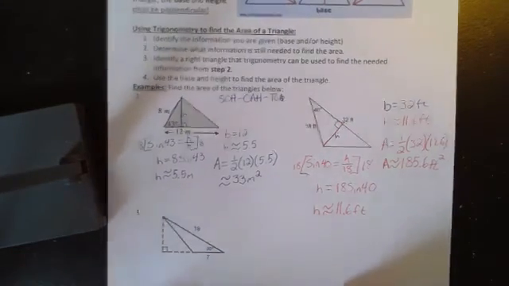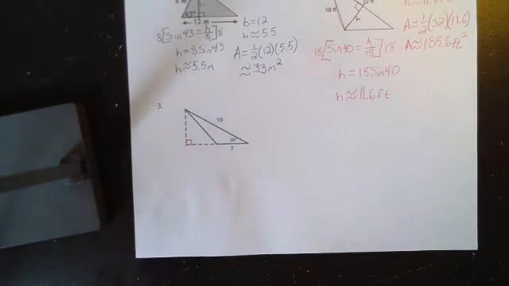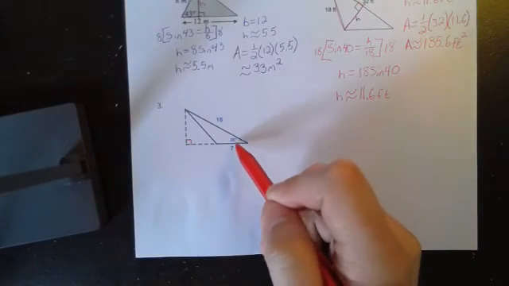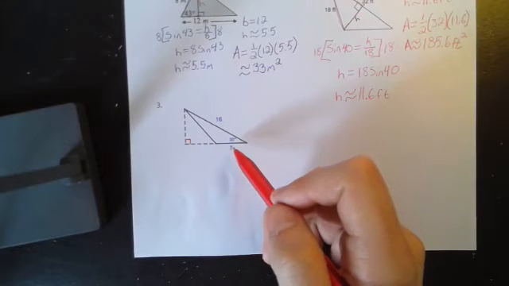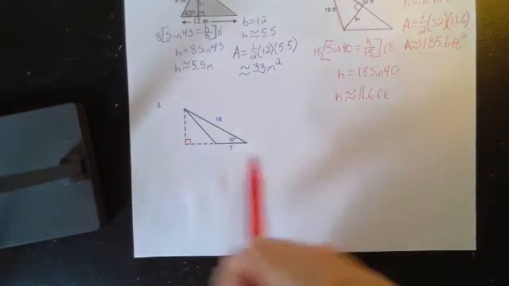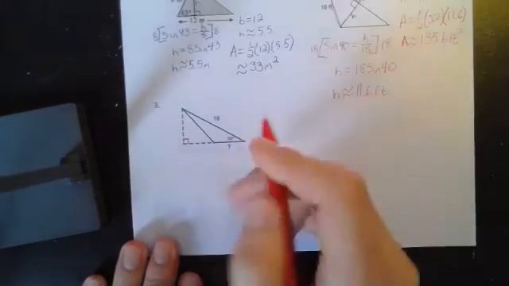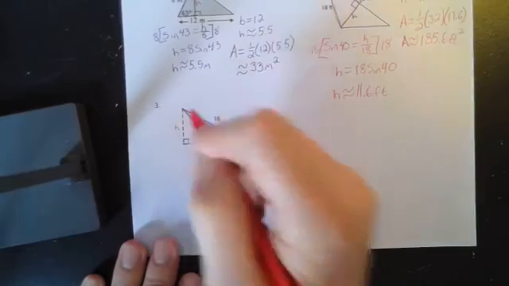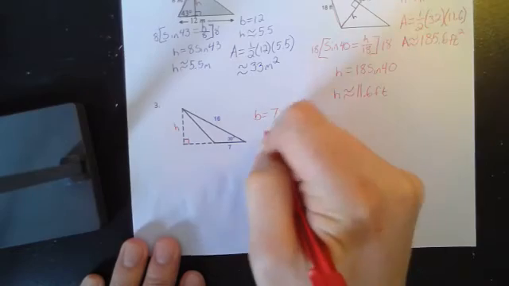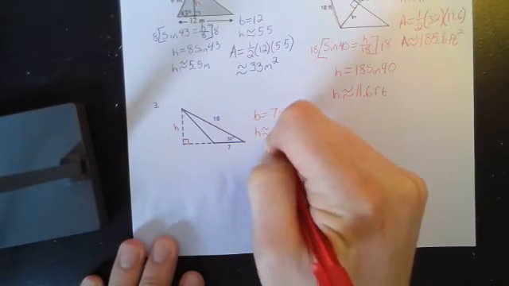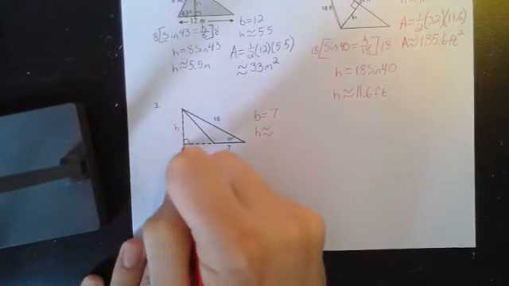All right, let's move on to number 3. Number 3 is a little bit weird. The reason that it's weird is we're dealing with an obtuse triangle. You're given this 30-degree angle, but the perpendicular distance that you're given from a vertex to the opposite side is actually outside the triangle. So our base in this case is actually 7, and our height is actually outside the triangle. So our base is 7, the height we don't know. So we're actually focusing on this right triangle right here.